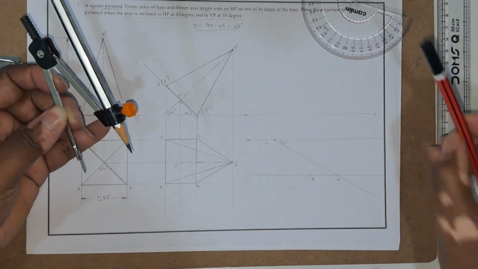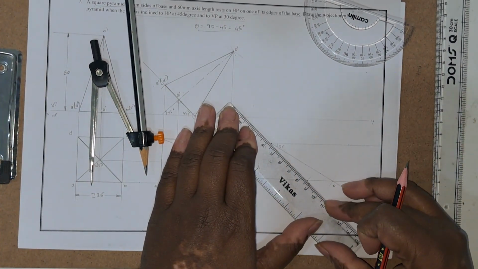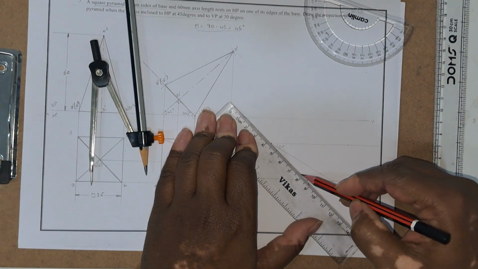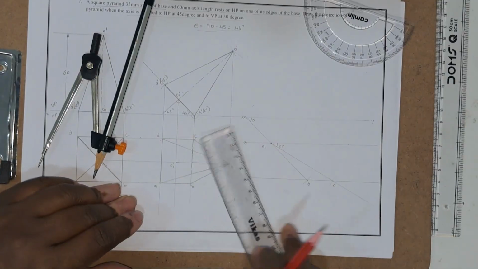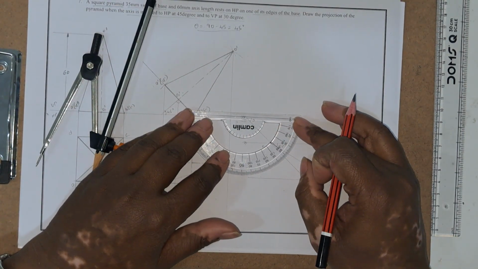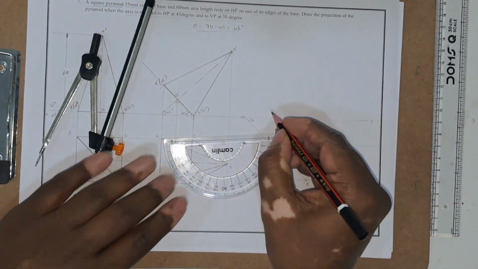So from here I'll draw the line from O, all the way, I'll extrapolate it backward. So this becomes my beta angle. So according to our figure, the beta angle happens to be 43 degrees, right?